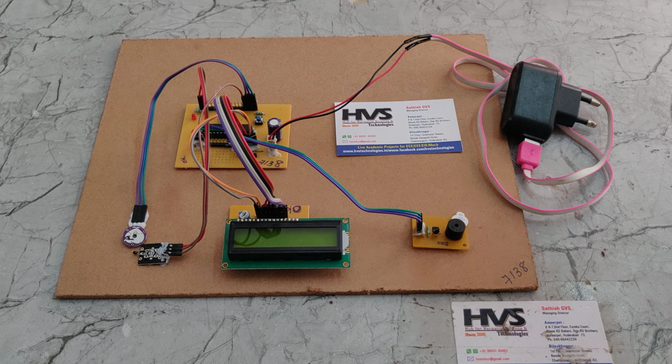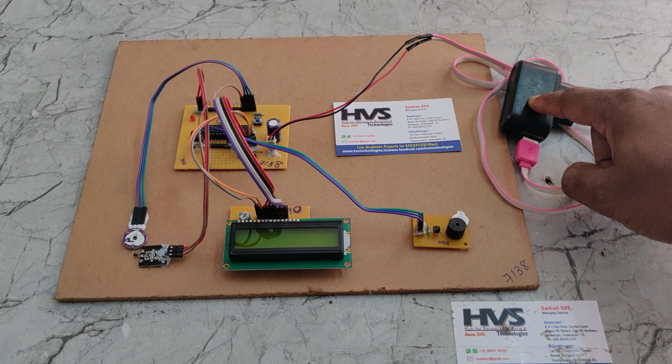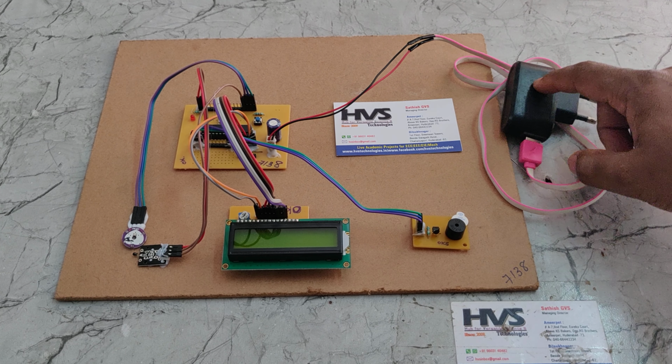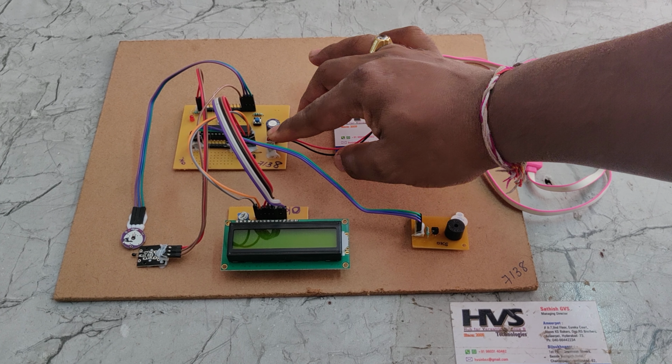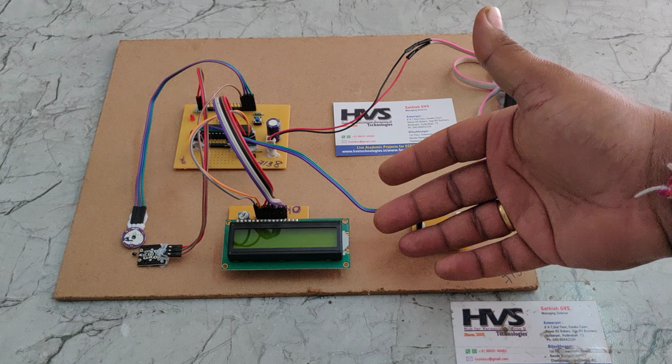Coming to the motherboard, on this motherboard we are providing power supply to the system through this adapter, which will take 230 volts AC and provide us 5 volts DC output. When we provide that, it starts reading input from the input sensors and controlling the output modules.